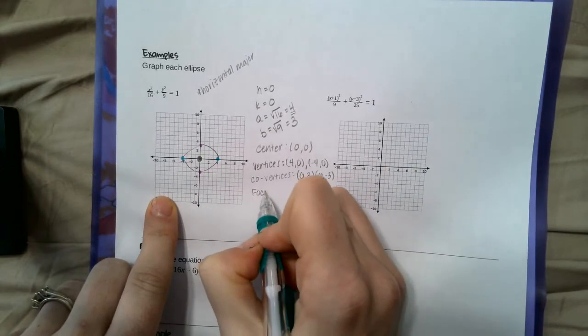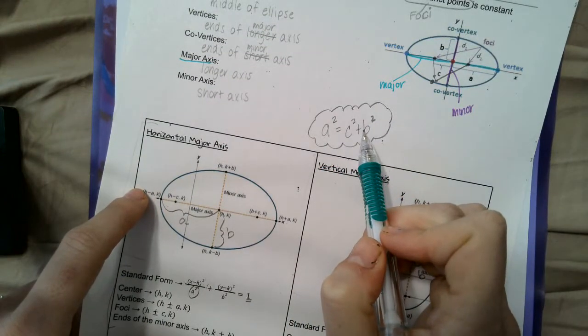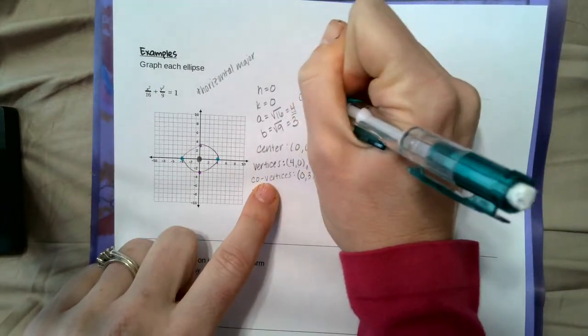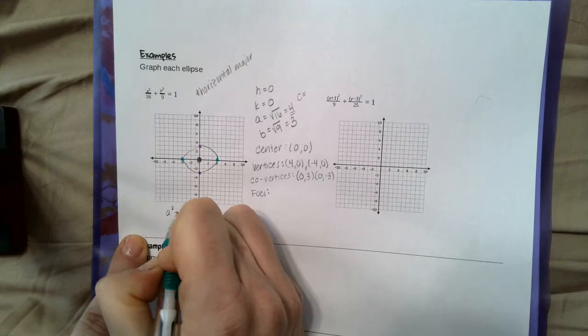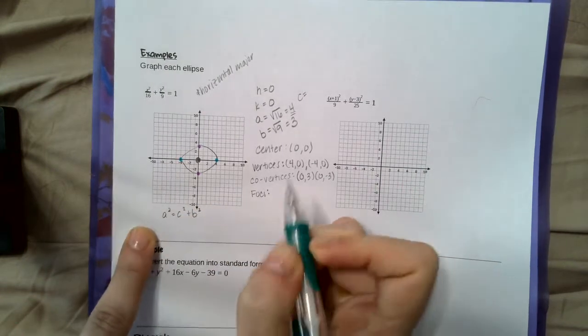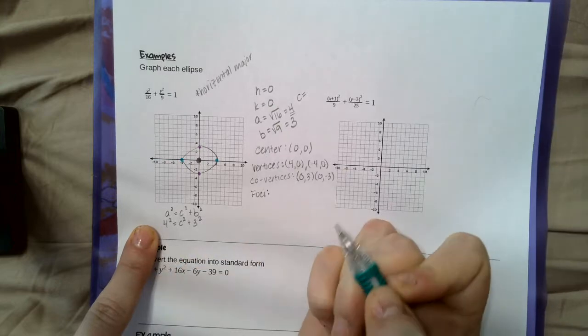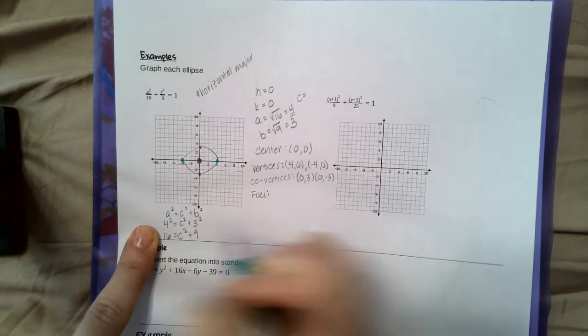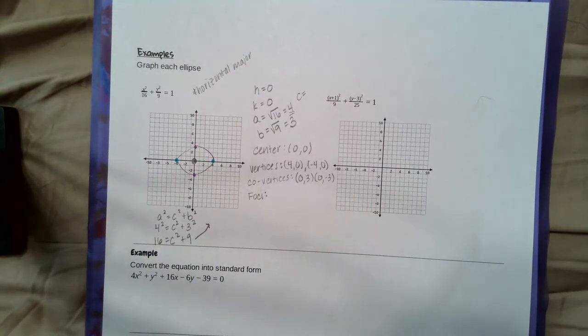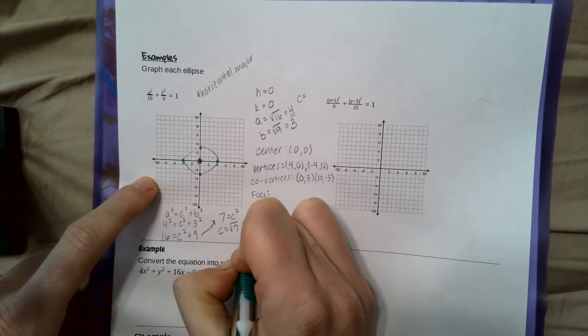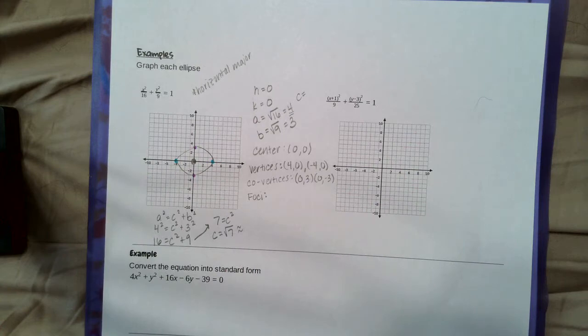Okay, our foci. That is where we're going to have to use this a squared equals c squared plus b squared part. Because we don't know this c number to be able to figure out where my foci are. So my c is what I need to find. So I'm going to do a squared equals c squared plus b squared. The more I write it, the better I'll get at it. So 4 squared equals c squared plus 3 squared. So 16 equals c squared plus 9. Therefore, 16 minus 9 is 7. So we get 7 equals c squared. So c is equal to the square root of 7, which is about 2.65.